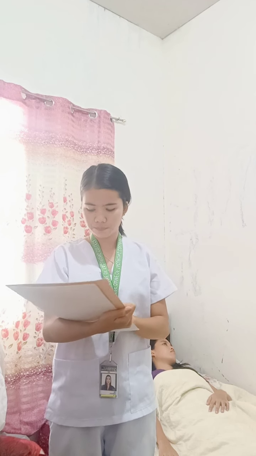If you apply a painful stimulus and the patient has no response, score 1 point, and the assessment will be over. Next procedure, if the patient is unable to provide a motor response, for example paralyzed, this shall be documented as not testable.